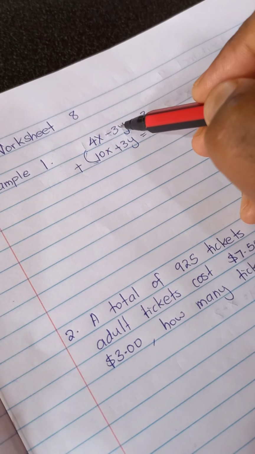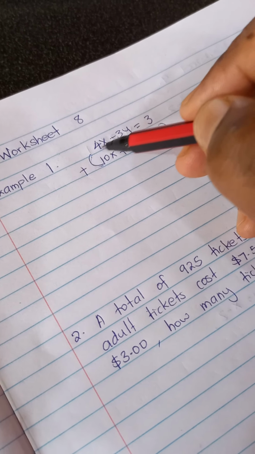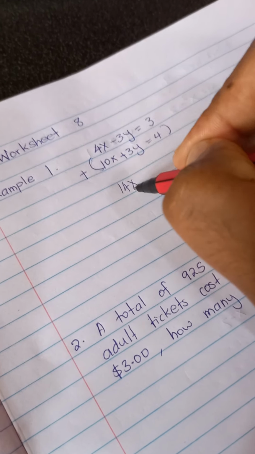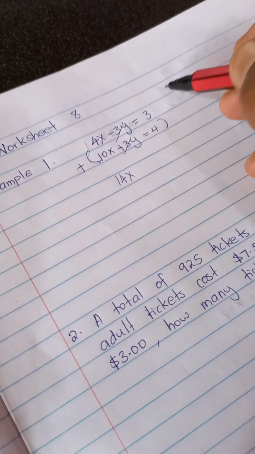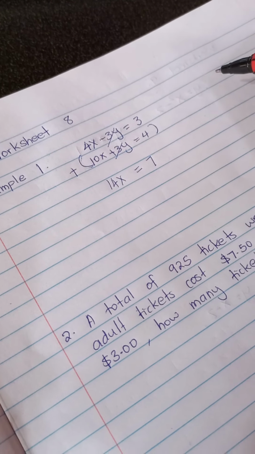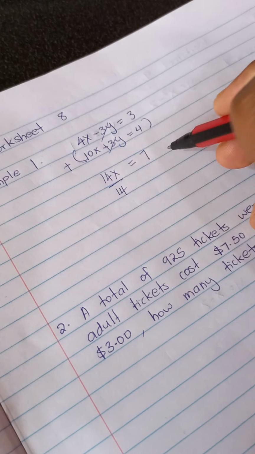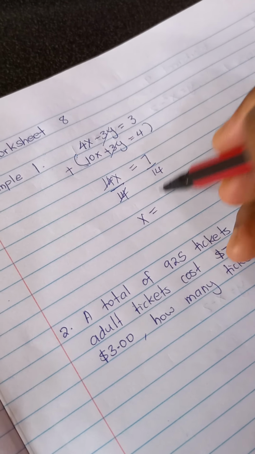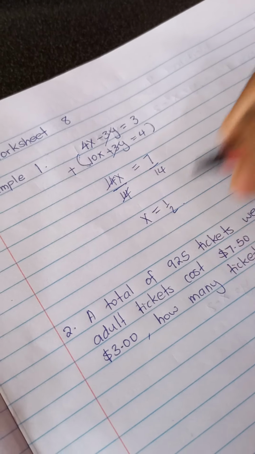While we are adding, we are going to add all the corresponding components. 4x plus 10x, 14x. Negative and positive, they will cancel upon addition. 3 plus 4 is 7. And then we are left with only one variable. So divide by 14 both sides. Cancel. X is equals to 7 divided by 14 is half or 0.5.